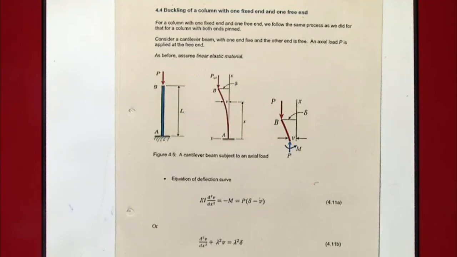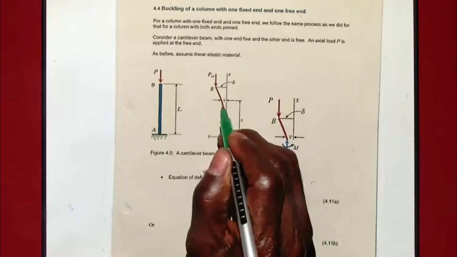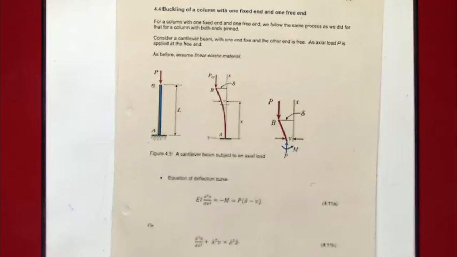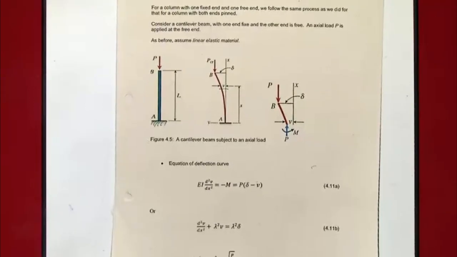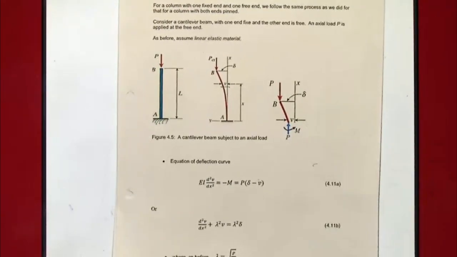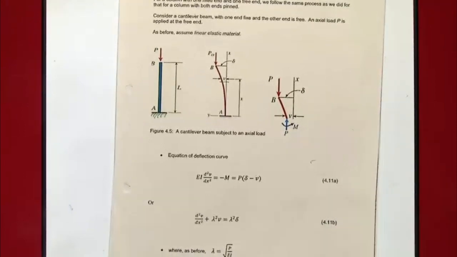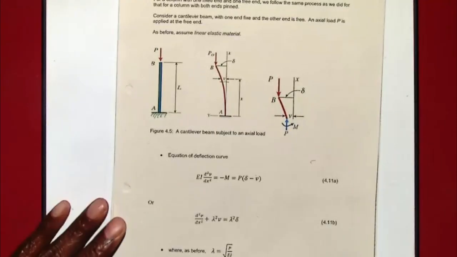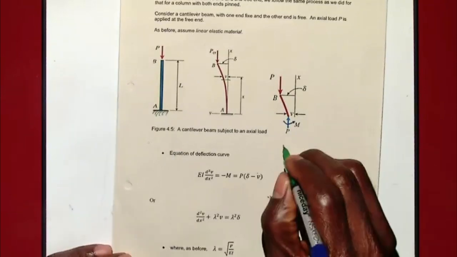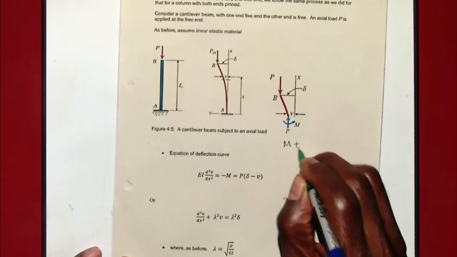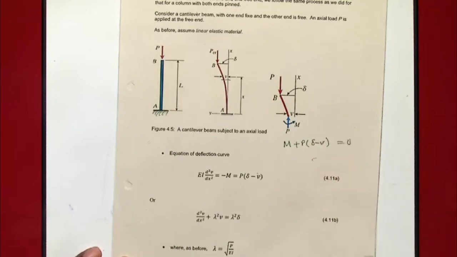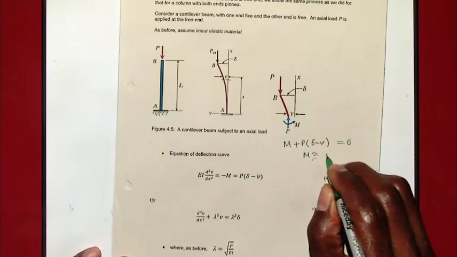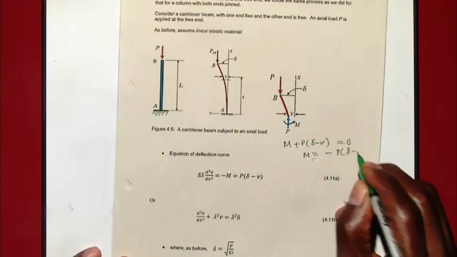So I've taken an arbitrary section somewhere here, and we've drawn it there. We want to find the relationship between load P, deflection delta, the maximum one at the top, and M. And we can show that is what we've got. So if you want, I can write that for you. If you look at the moment M there, M plus P delta minus V equals 0, which means M equals minus P delta minus V.